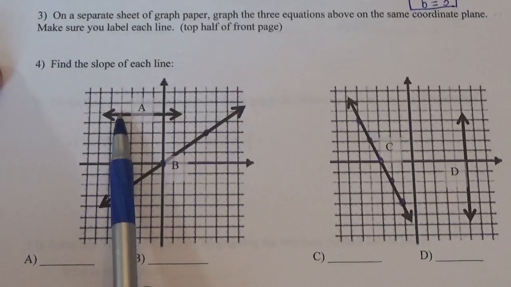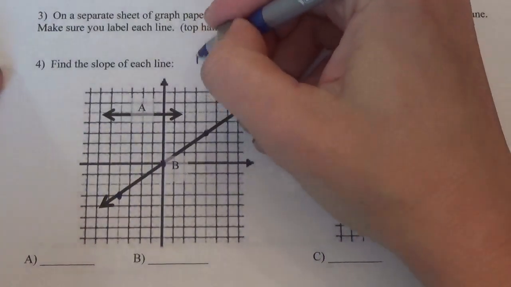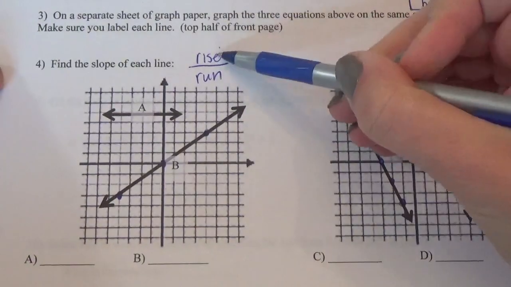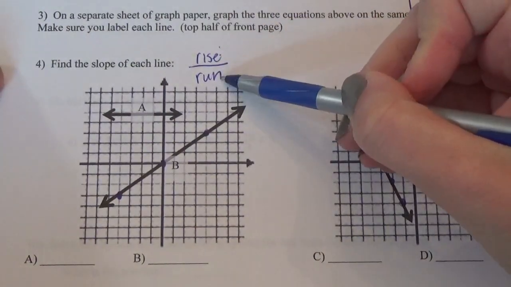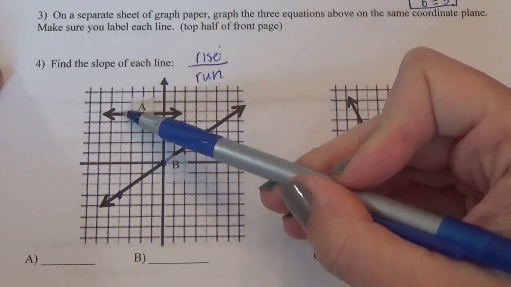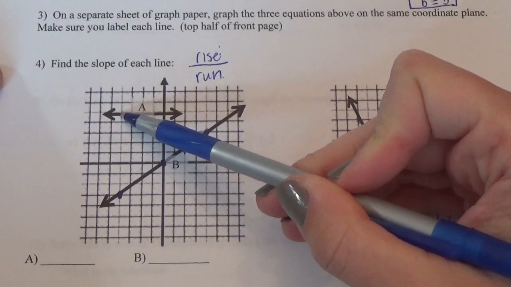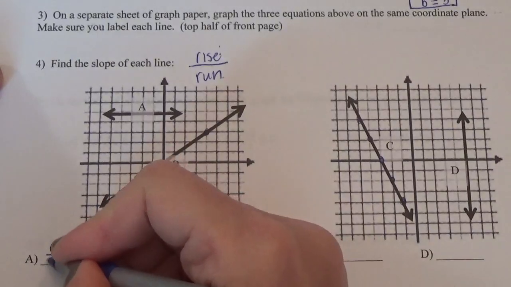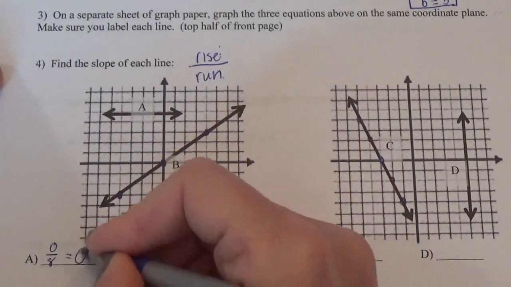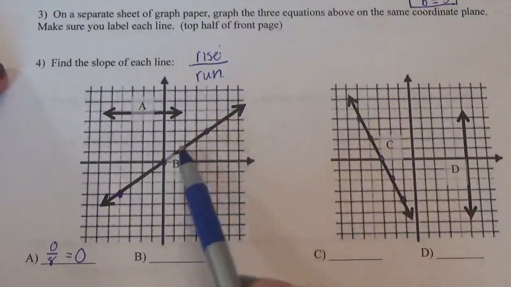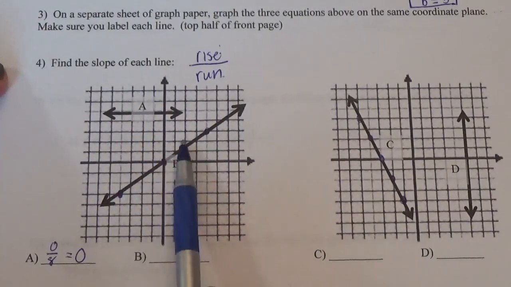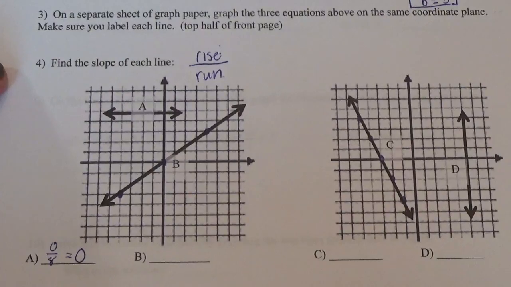So the first one, now remember slope is rise over run. So how much do you go up? How much do you go over? For this one, you don't go up at all. You go up 0 over whatever you want. 0 over anything, that's just a slope of 0. So for line A, any line that just goes straight across horizontally, slope is 0.